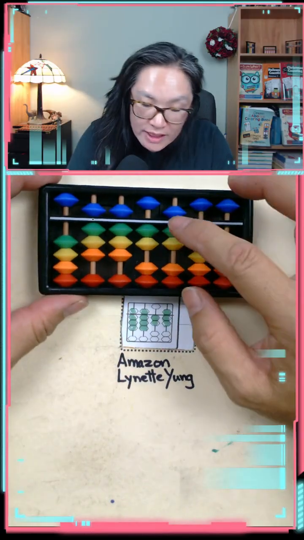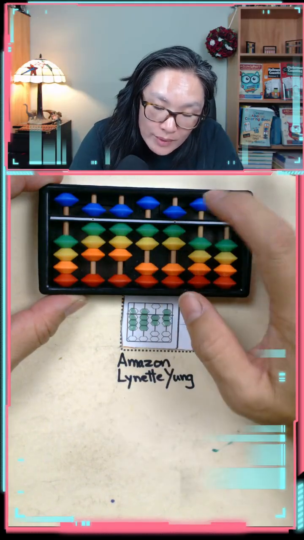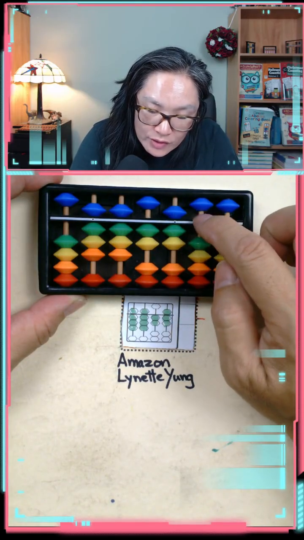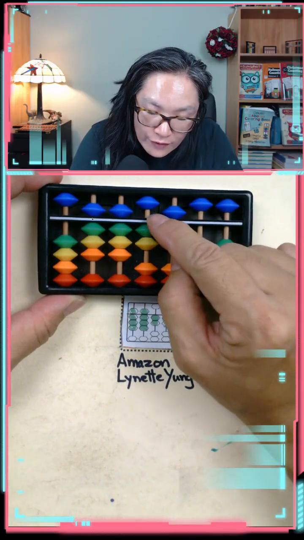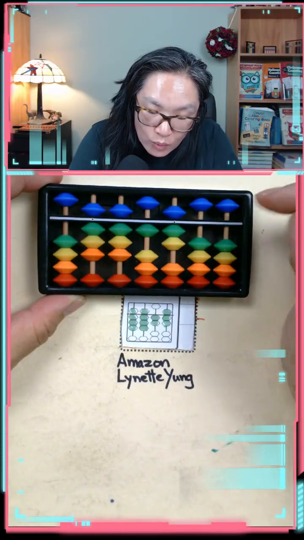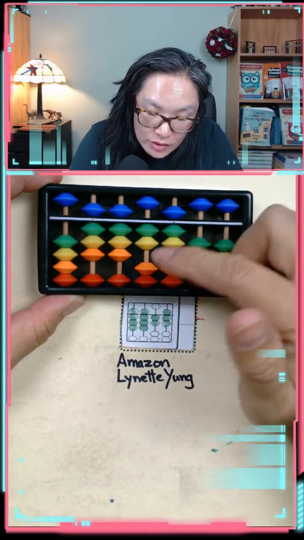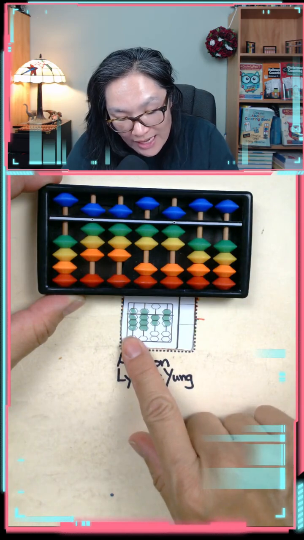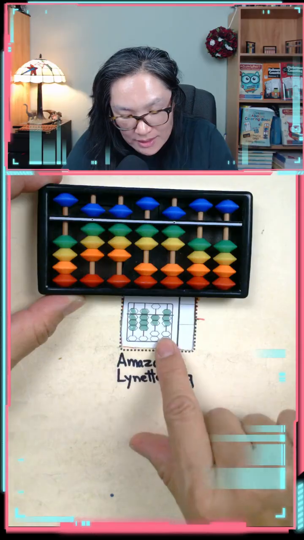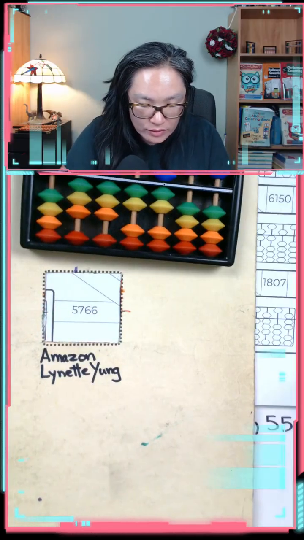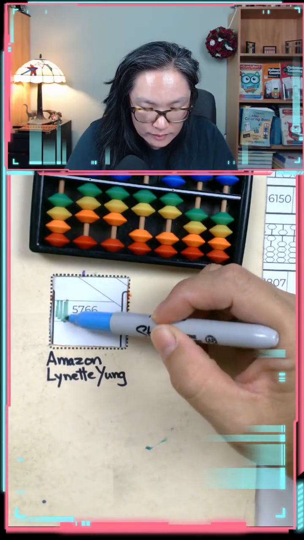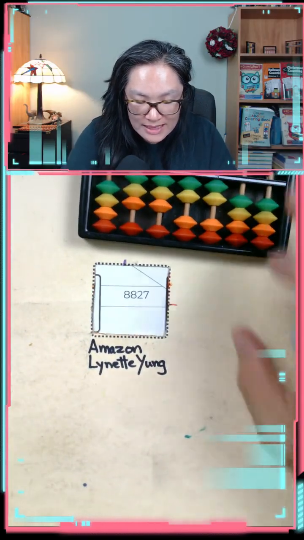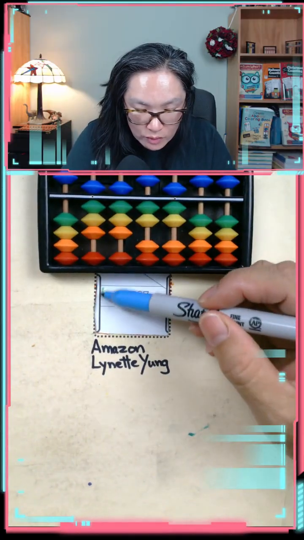This is 2, but notice that these two look similar, the only difference is there's a 5 touching the horizontal bar. Because the 5 is touching the horizontal bar, this is 7. If I remove the 5, this is 2. If I did 1, that would be 1. This is 2, 3, and then 4. But on this question, we're looking at 8,827. So on the abacus, I need a color. So then it is 8,827.